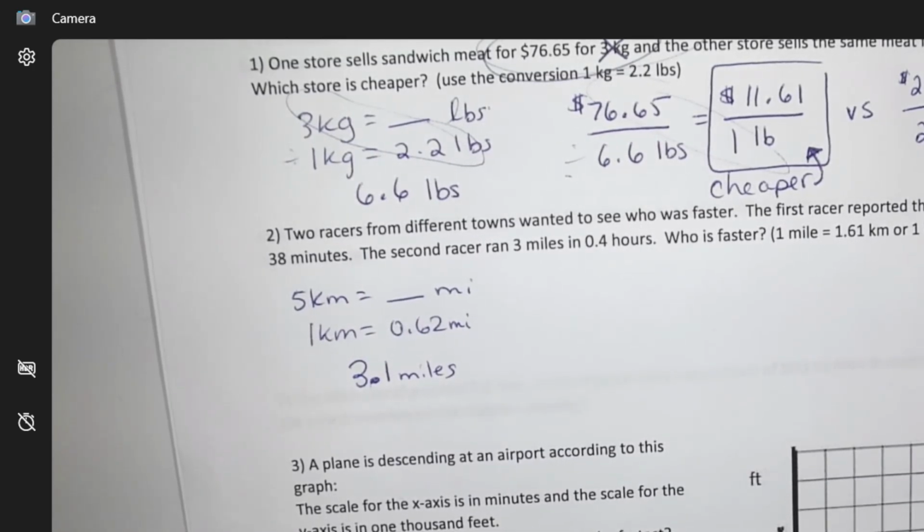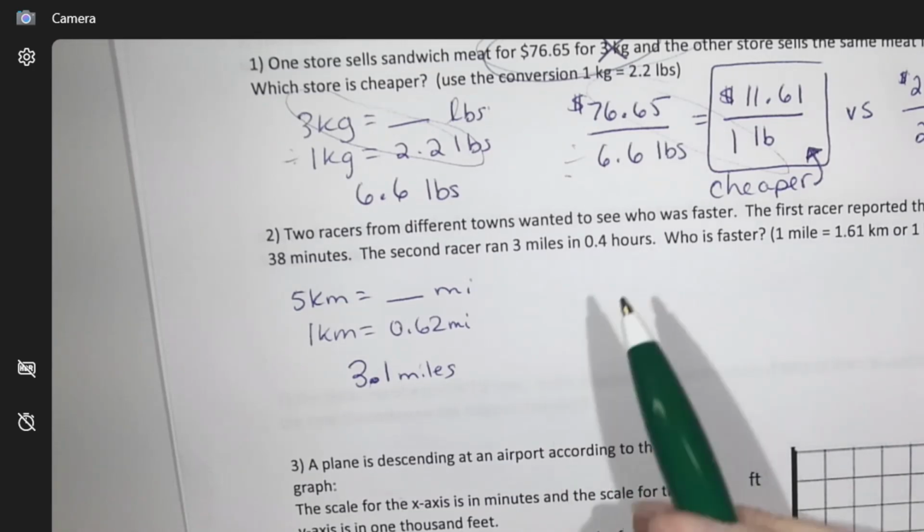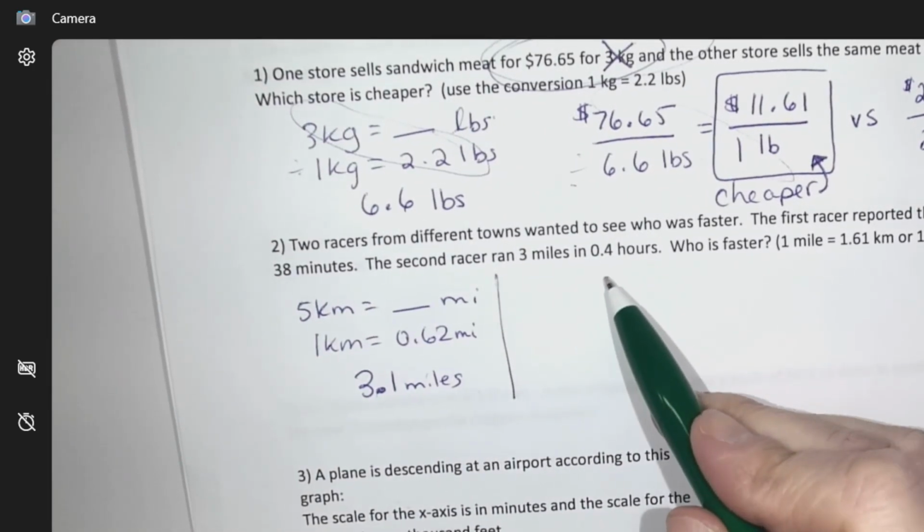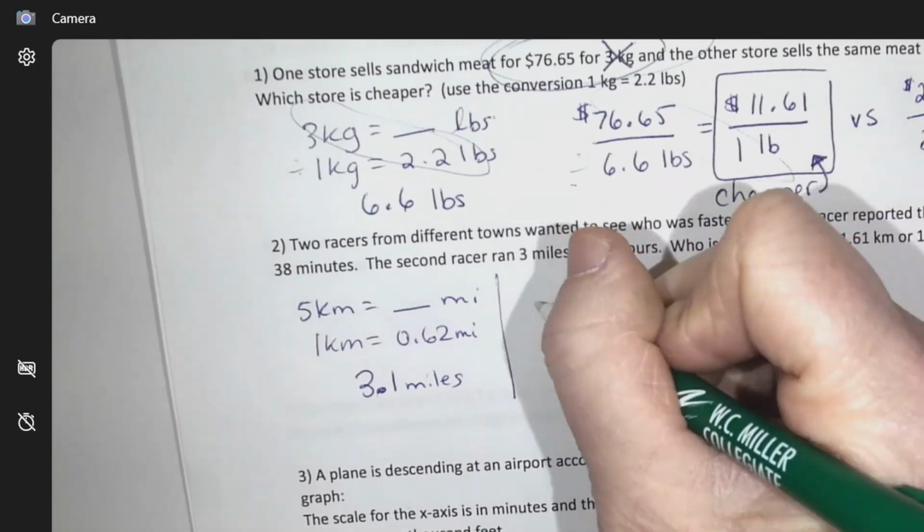Another problem. The first racer timed themselves in minutes and the second racer timed themselves in hours. That's another mix and match. What do you want to do? Do you want to do everything with minutes or do you want to do everything with hours? What do you want to do? Because it doesn't matter. I can do both. Minutes? Okay. So therefore, this 0.4 hours, we've got to make it into minutes.